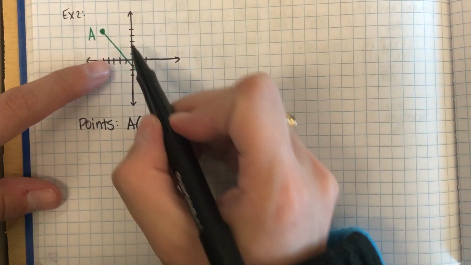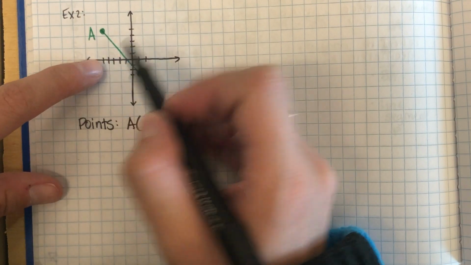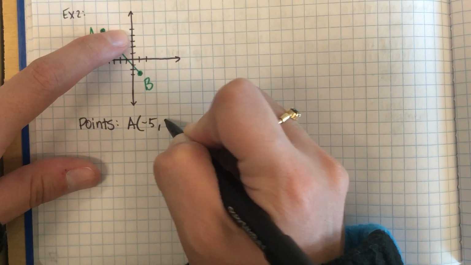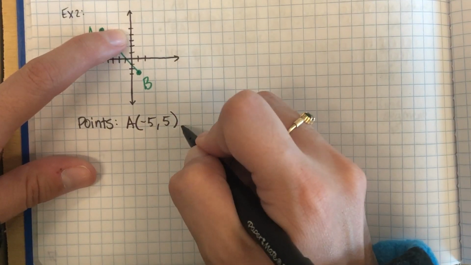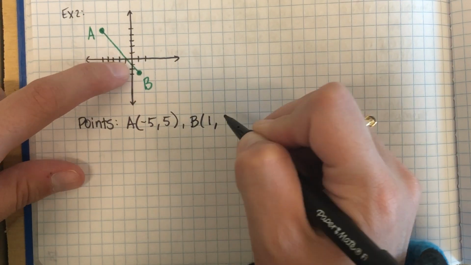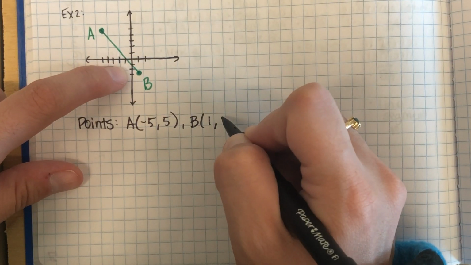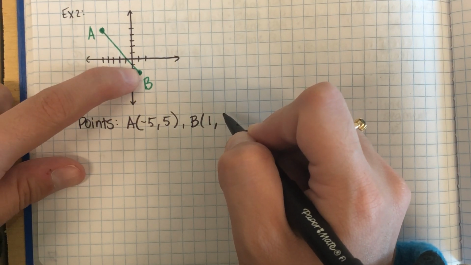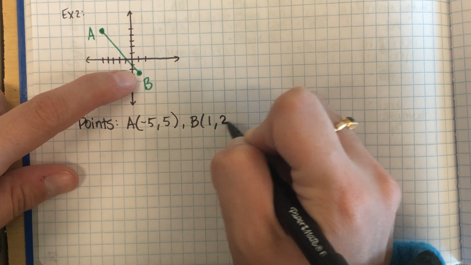And A is at -5, 5. And B is at 1, -2. That should be on that little part.